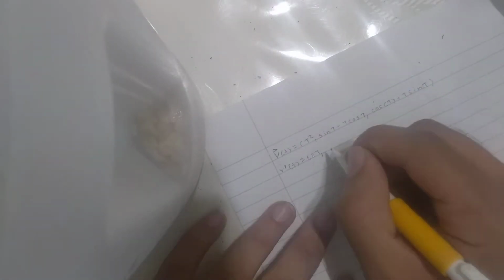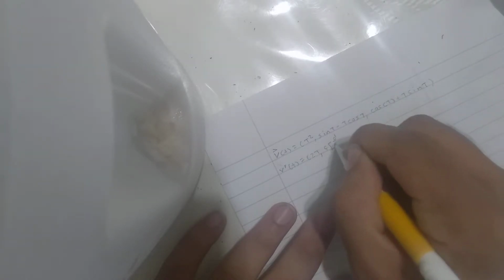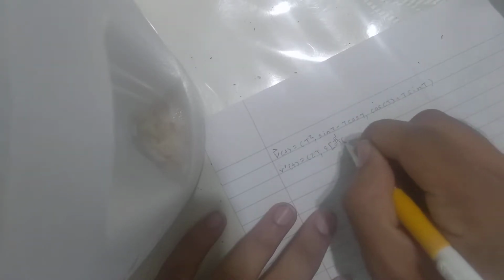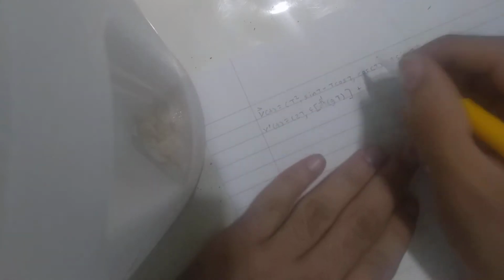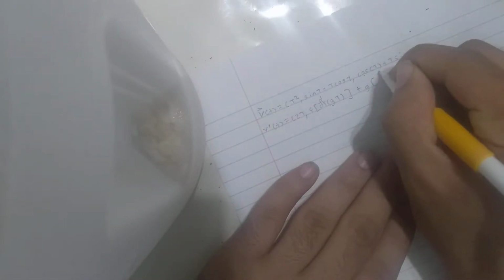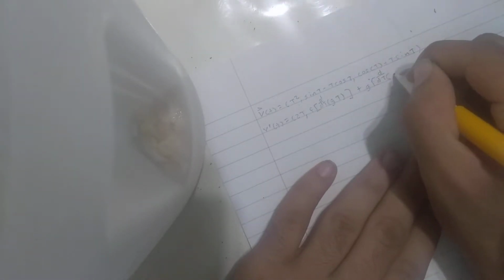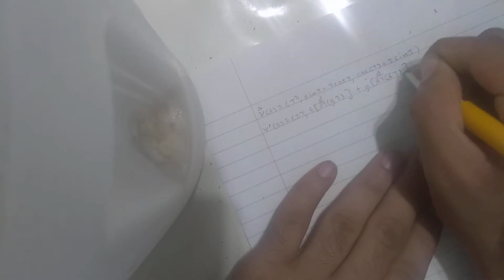we're going to use the product rule of f(t) g(t) plus g times the derivative of the function that we designated as f(t).